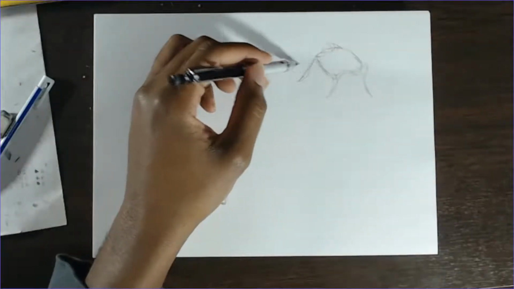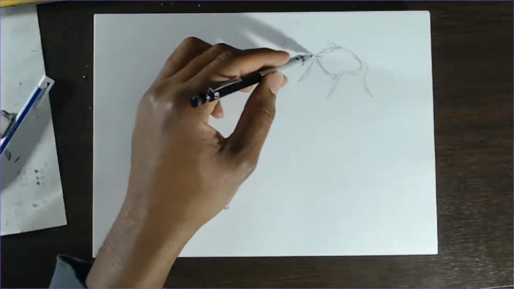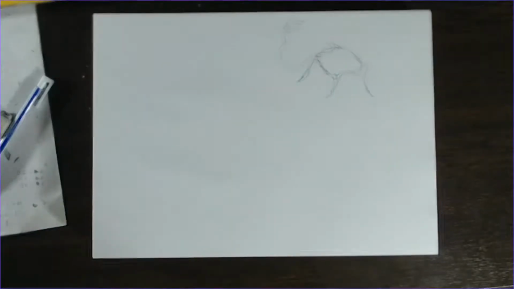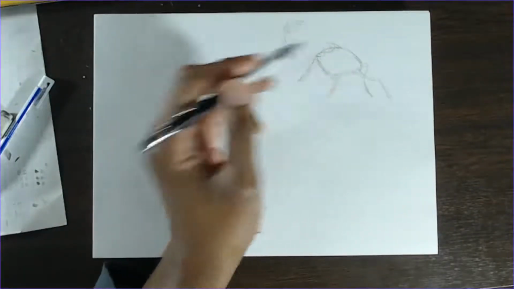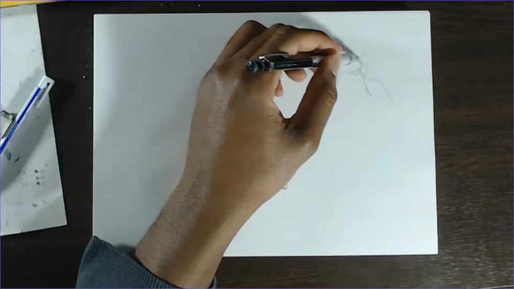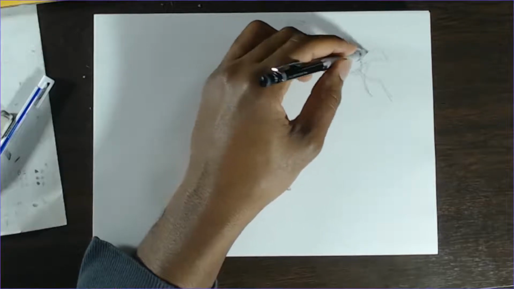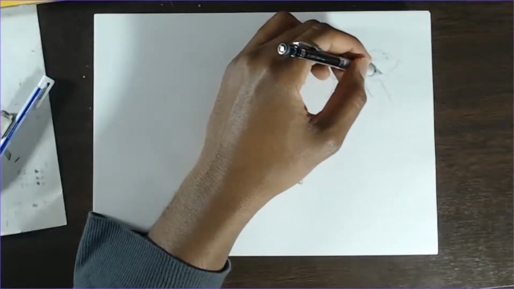So spider, maybe the tail will be kind of like a scorpion's, since it's an insect type creature. So again, I'm working with this silhouette. I have no clue how the head is supposed to look like, really. Maybe give it a really long horn.